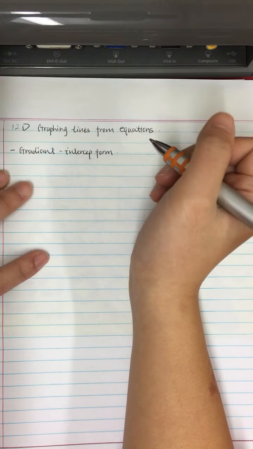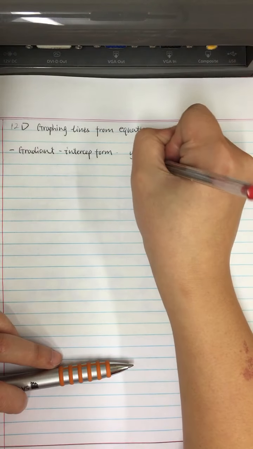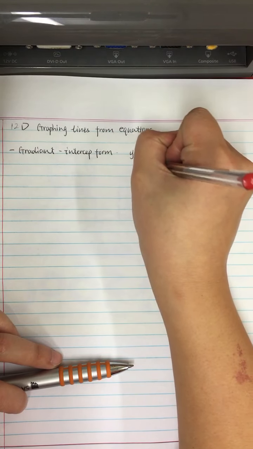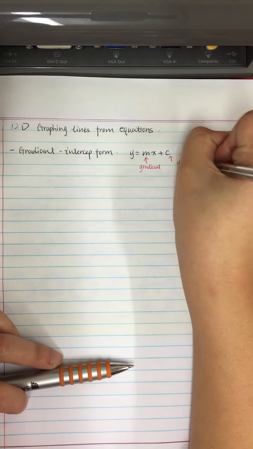The standard formula for that is y equals mx plus c, where m is the gradient and c is the y-intercept.